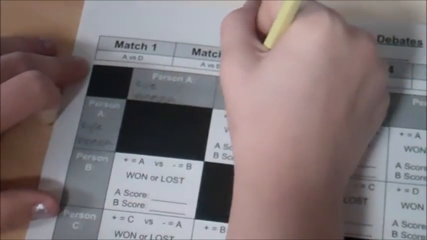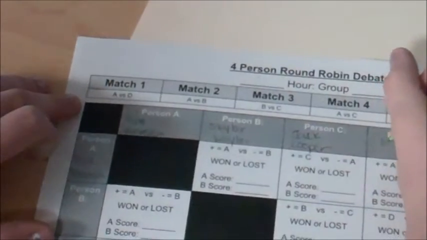Then when you record on here, you'll notice that I've given you kind of an example of like next to each person, like A versus B, there's already a plus and a minus. You're actually going to scratch that out, and whoever was positive, whoever was negative, you're going to write the plus by their name, or plus by their letter, and a minus by the other letter. Do not talk.